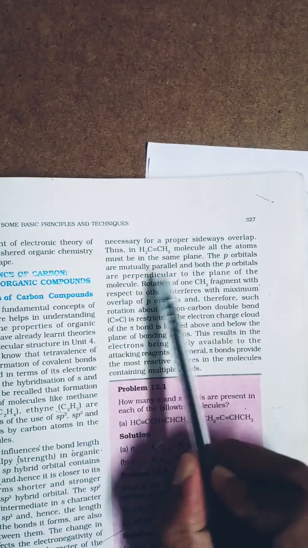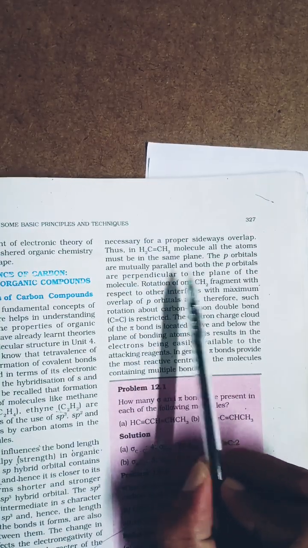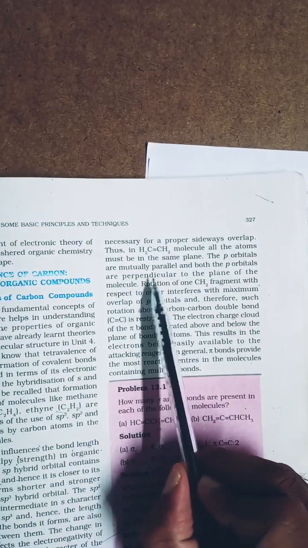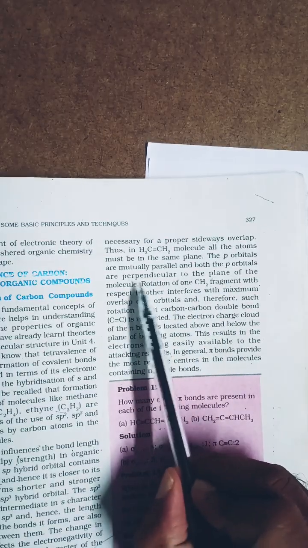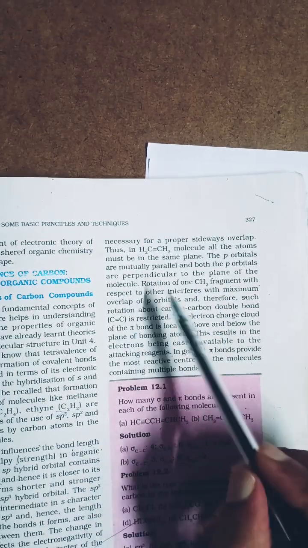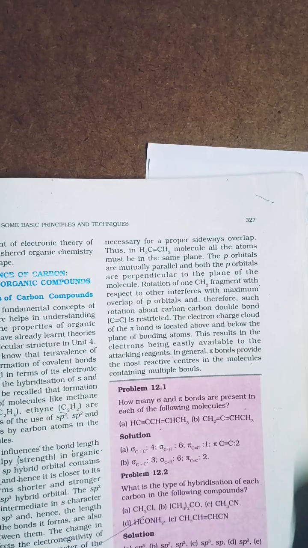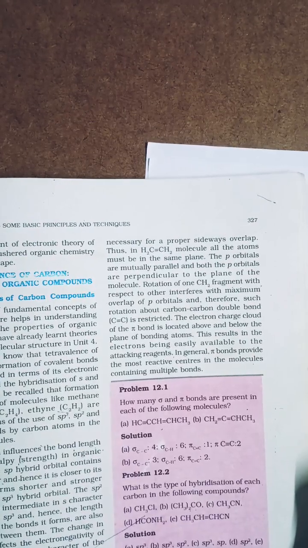The p orbitals are mutually parallel and both are perpendicular to the plane of the molecule. This we also discussed, so once again I recollect whatever we discussed in sp2 hybridization in the previous videos.